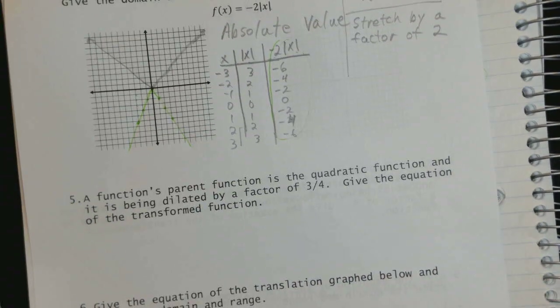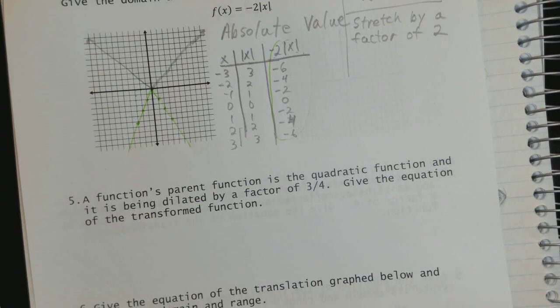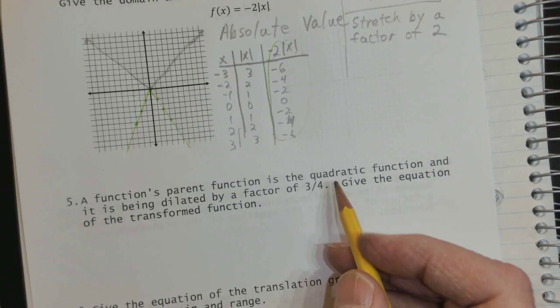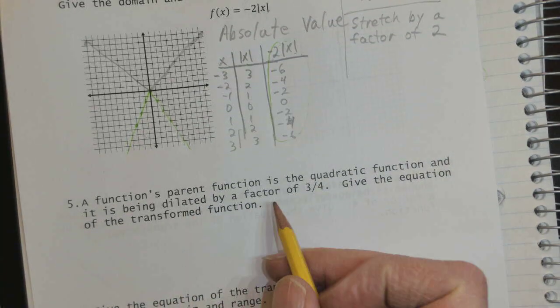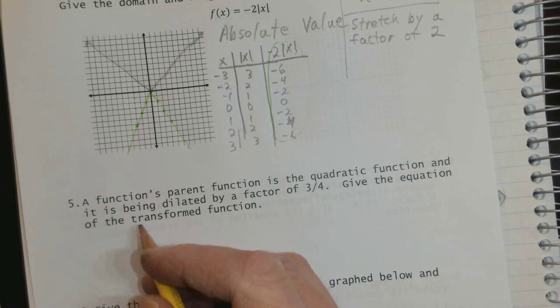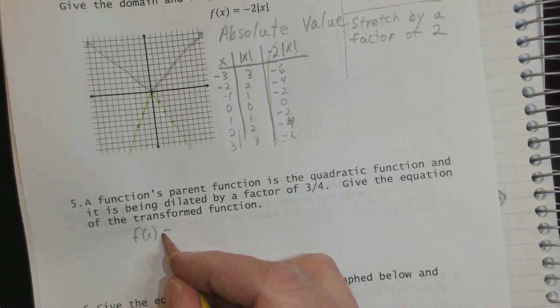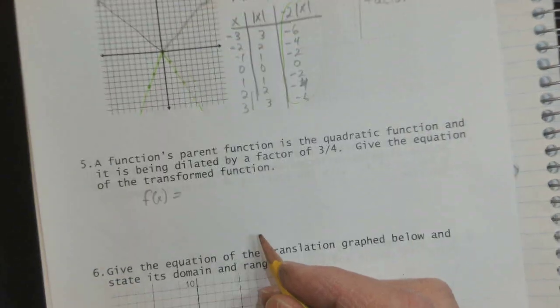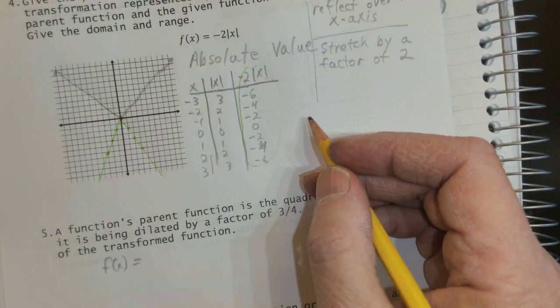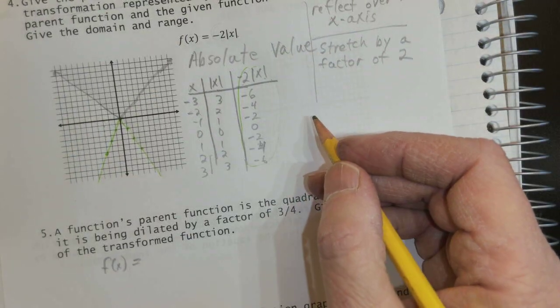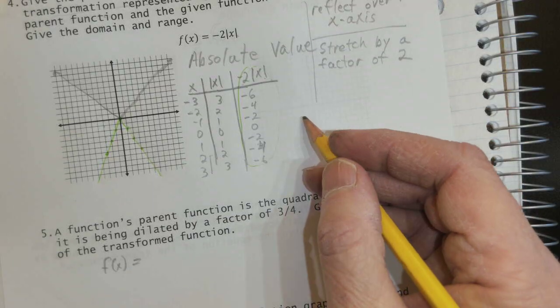All right, number 5. A function's parent function is the quadratic function, and it is being dilated by a factor of 3/4. Go ahead. Let me have it. Go ahead, Vincent. Are we going to do the domain and range?